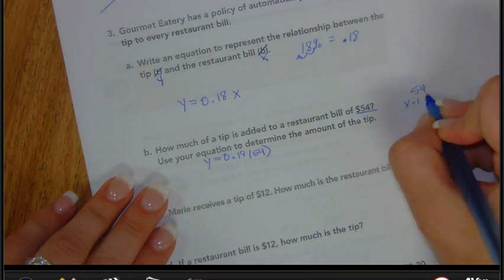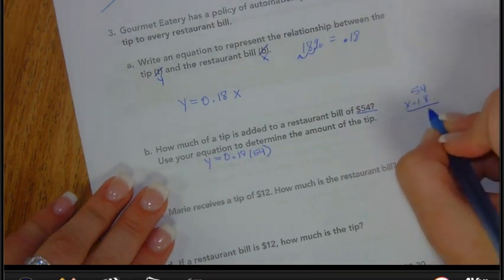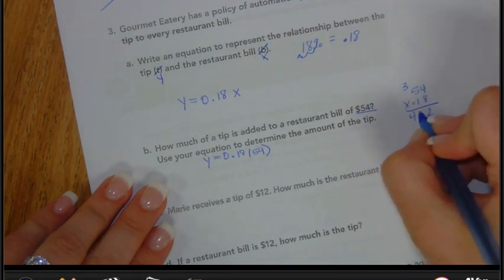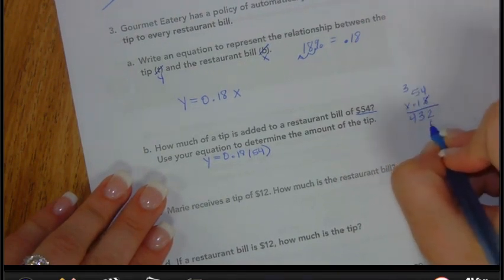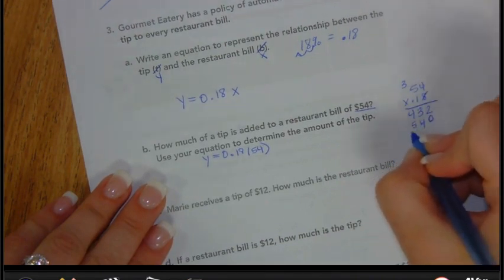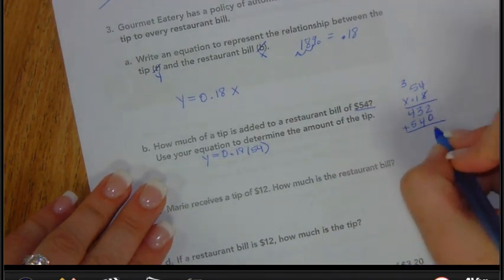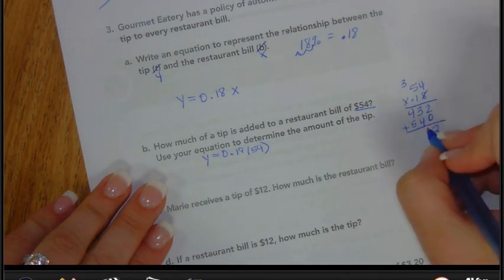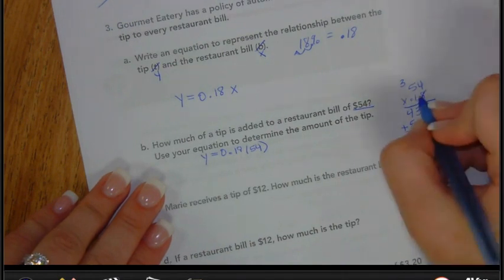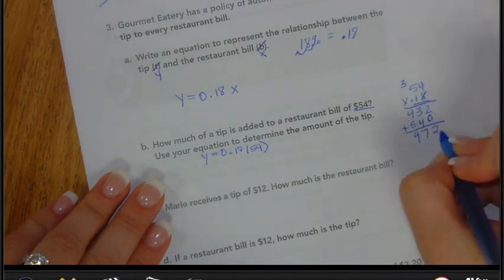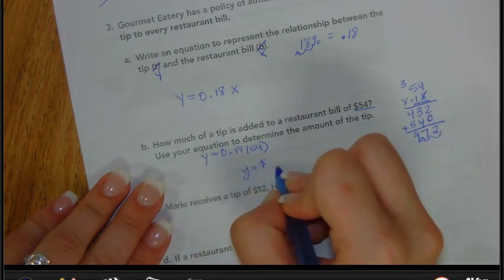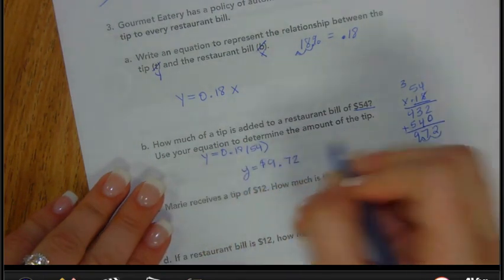So let's go over here. 54 times 0.18. Well, 8 times 4 is 32. 8 times 5 is 40, plus 3 more is 43. Done with the 8, placeholder. 1 times 4 is 4. 1 times 5 is 5. I'm going to add these up. Well, 2 plus 0 is 2. 3 plus 4 is 7. 5 plus 4 is 9. And I have 2 decimal places, so I'm going to move my decimal 2 times to the left to get my tip amount, which is $9.72.